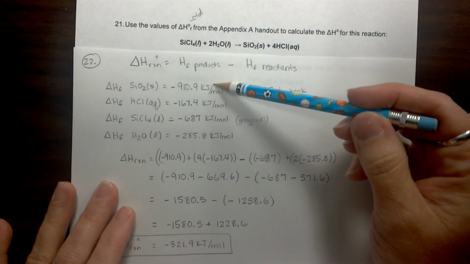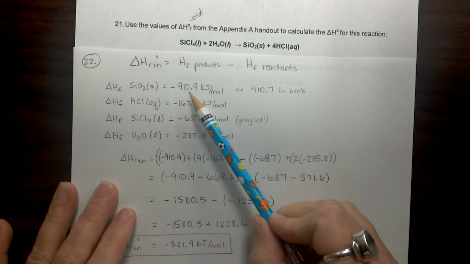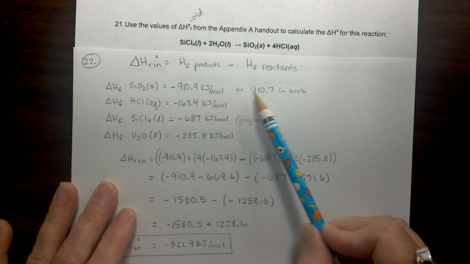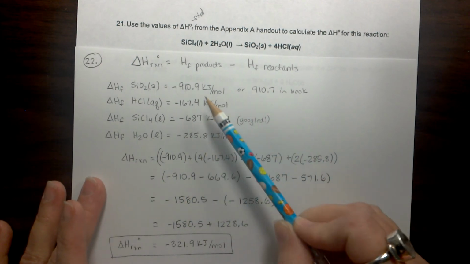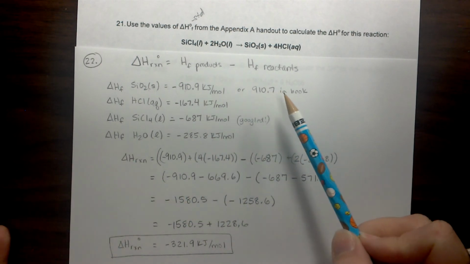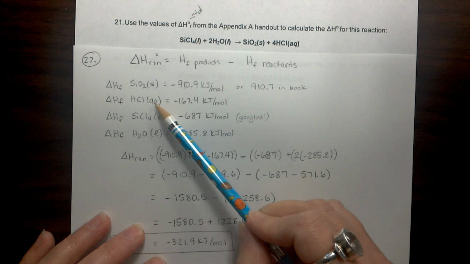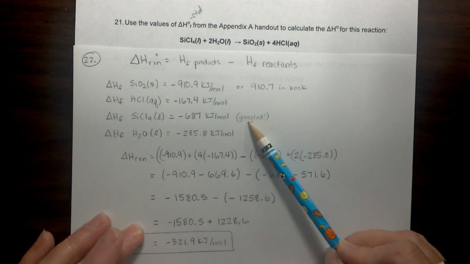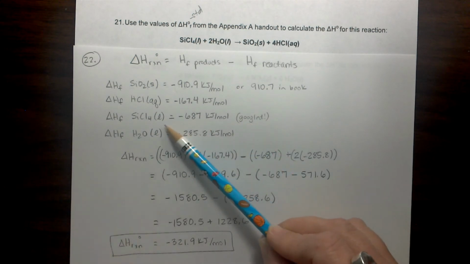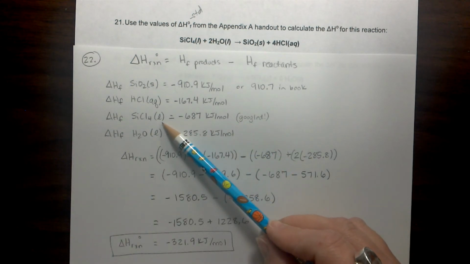So I've looked these up on a table. Now, on my table, it had this value, and in the book, it had this value. Honestly, when it's all said and done, the difference between here and here is not going to make a difference. So when you look up these values on the table or on the chart, I had to Google this one because it was not in the book as the correct one. It only had the gas form or the solid, not the liquid.